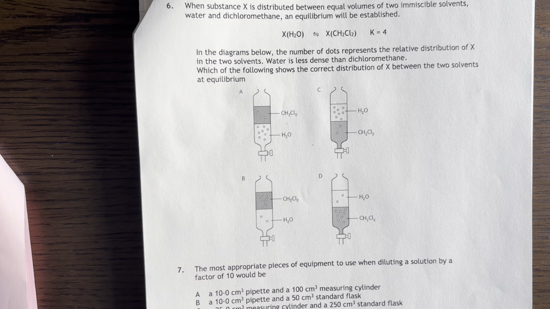So if we read through it, when substance X is distributed between equal volumes of 2 immiscible solvents, so to translate that, something, X, has been spread out in equal proportions, clearly there's 2 things, and they're immiscible, which means they don't mix, so they'll form 2 layers.